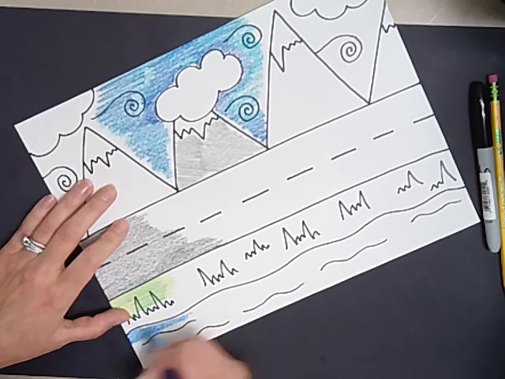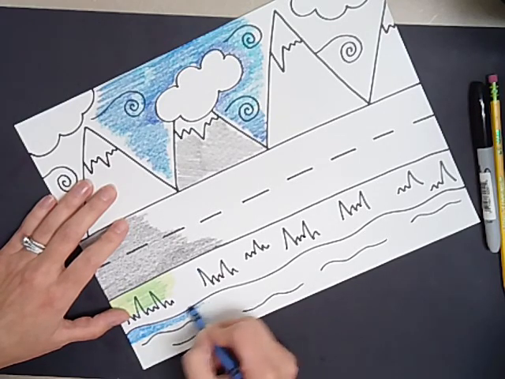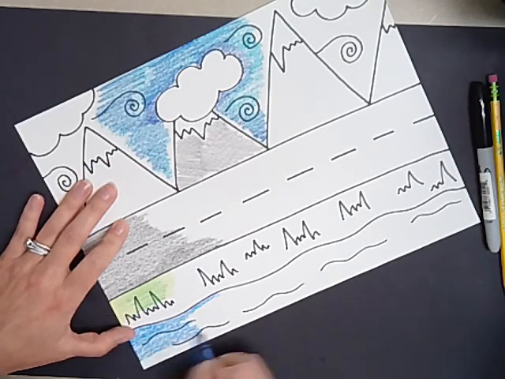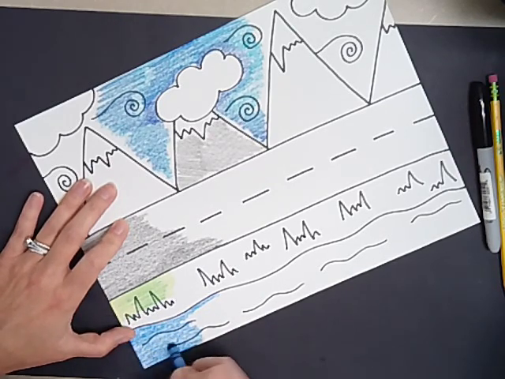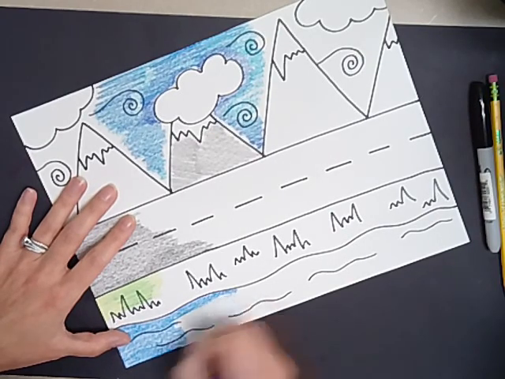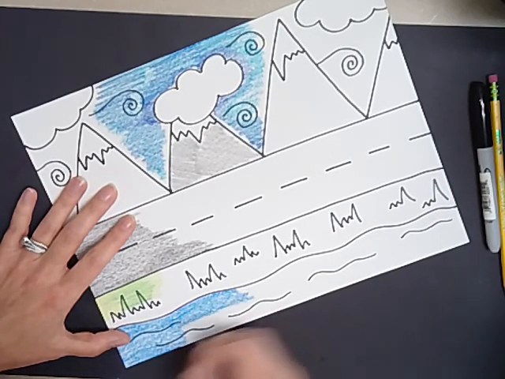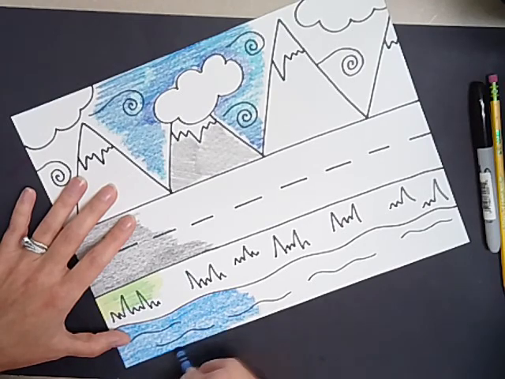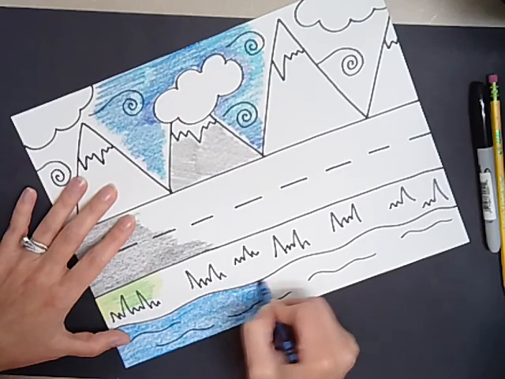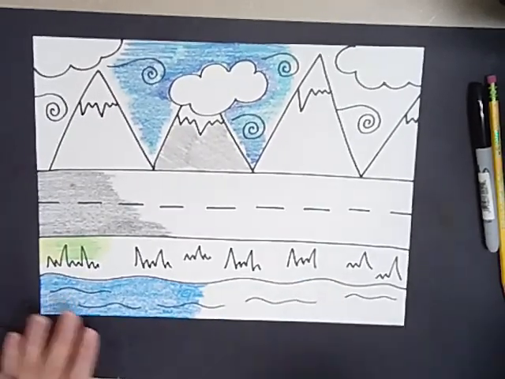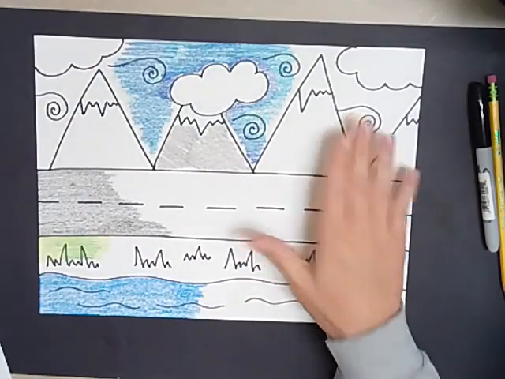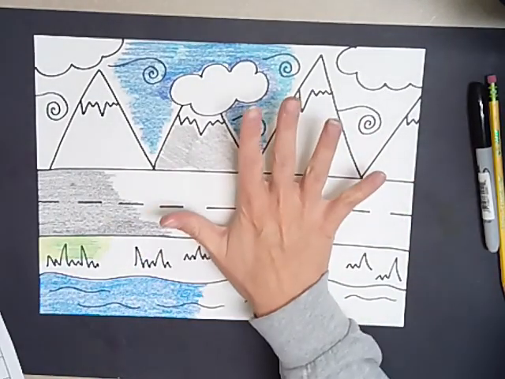Once your whole paper is full and you don't have any white spots showing, I want you to double check your work, make sure it's the best you can do. And if it is, then it's complete. Take a picture of it and upload it into our Google Classroom so I can grade it. And that is it for today. We have done a line review and we have created our own drawing using 5 of these lines. Best of luck. You guys will do great.